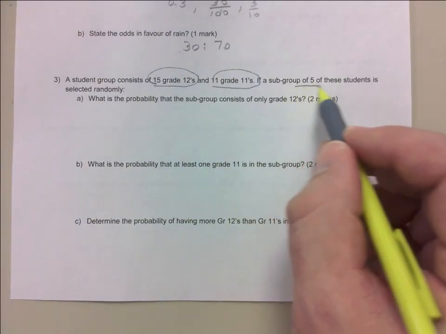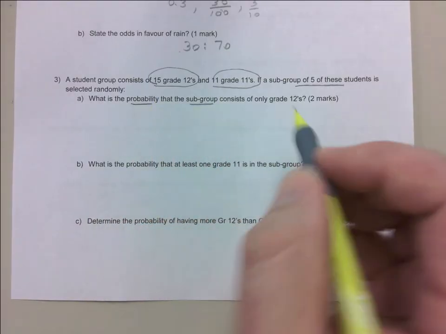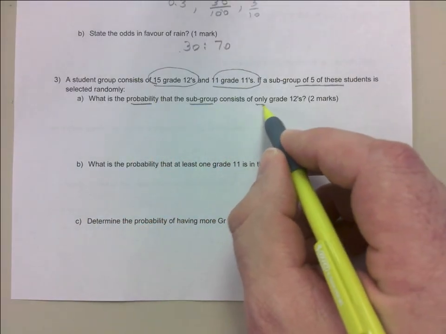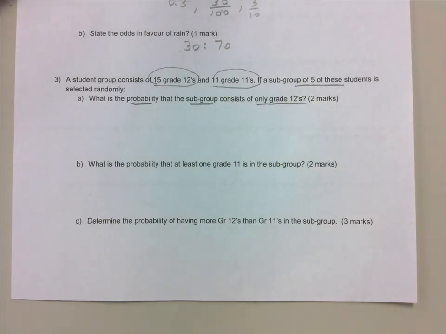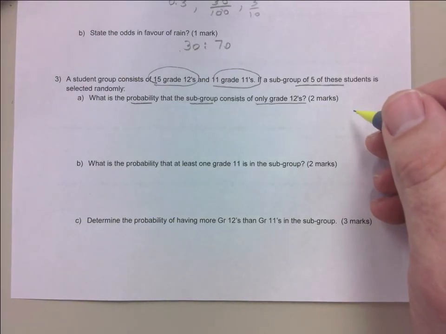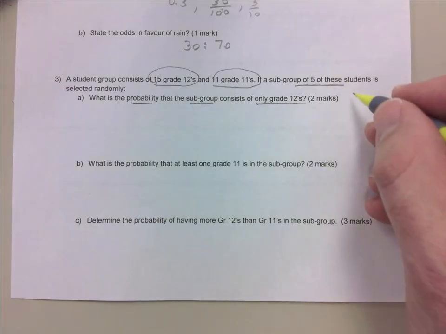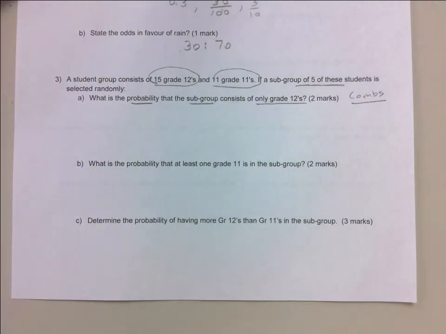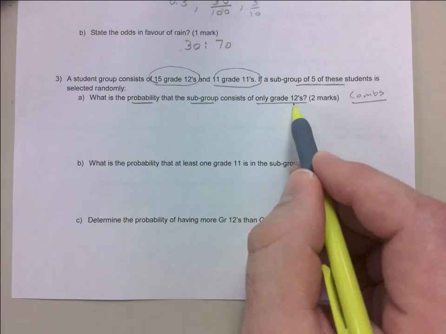You need to make groups of 5, right, with these students. What's the probability that the subgroup will have only grade 12s? It's very specific, right? Does order matter? You're not arranging, you're not lining up. It doesn't matter who gets chosen first. You just want groups of 5. So combinations. I hope that's something that you caught. And we want only grade 12s.